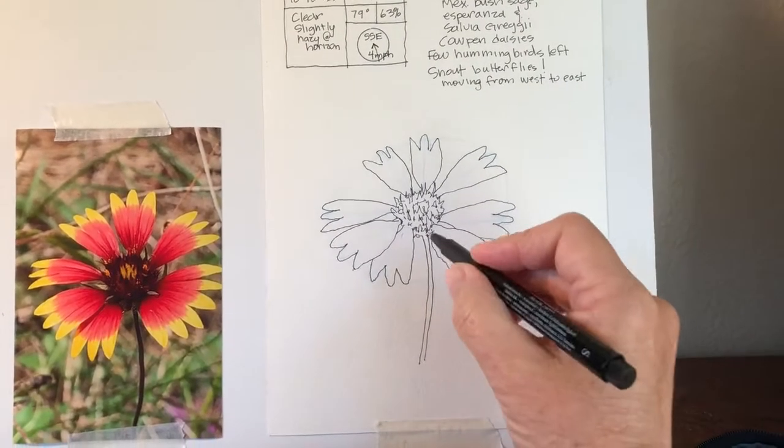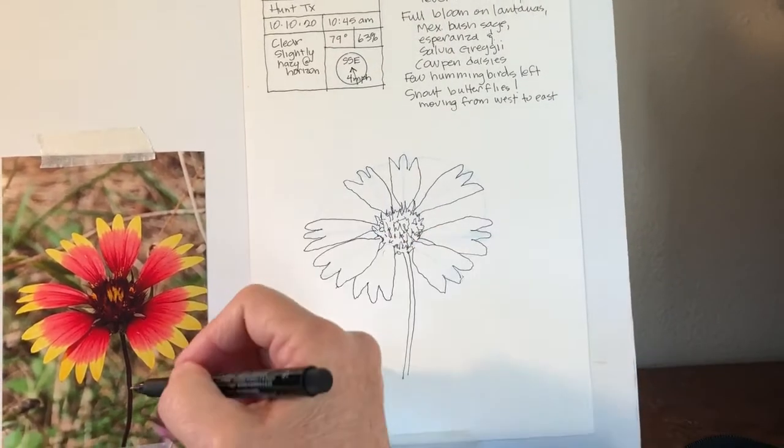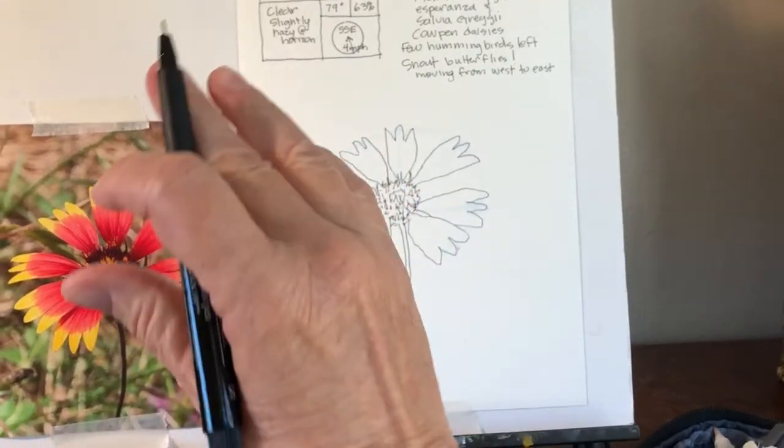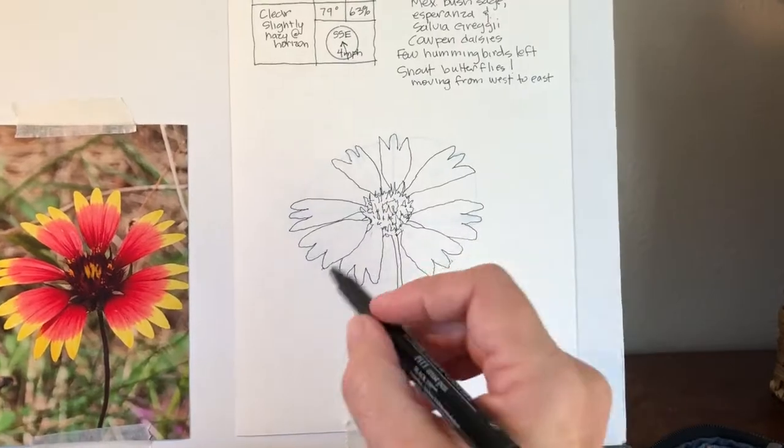And I just freehanded that. It turned out just fine, I think. Even when I look at the photo, it kind of varies with the direction a little bit, so that's all good. And this is a sketch.